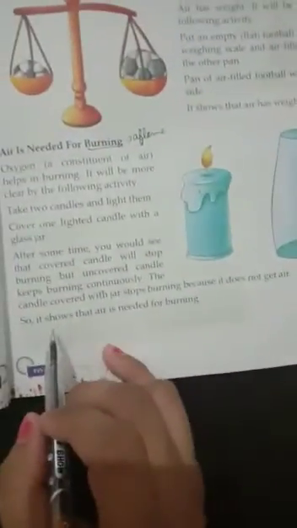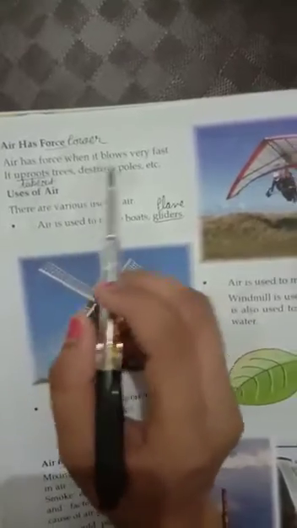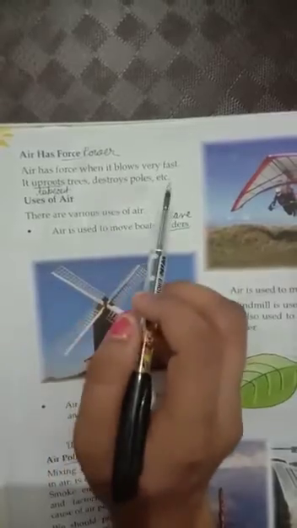So it shows that air is needed for burning, but air is more important in our life for our breathing also. Air has force. Force means power. When it blows very fast, it uproots trees and destroys poles. We read at the back also that if very fast air comes, it destroys mud houses, poles, trees, as you can see here.